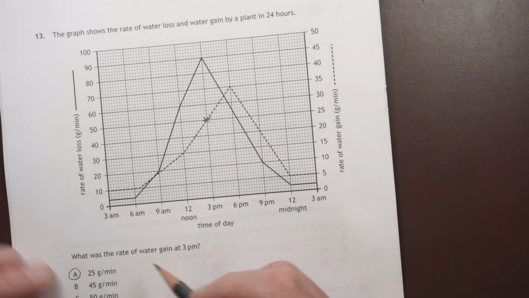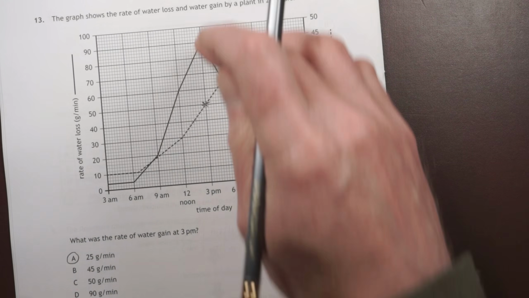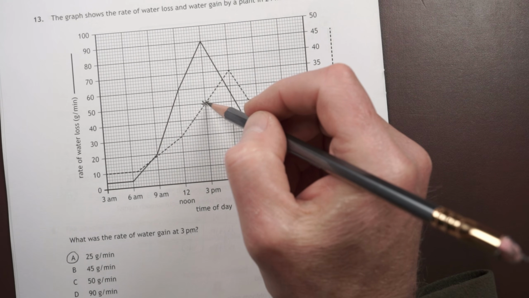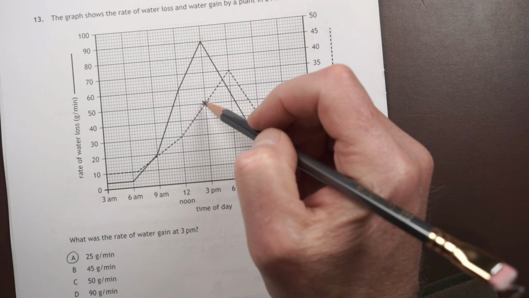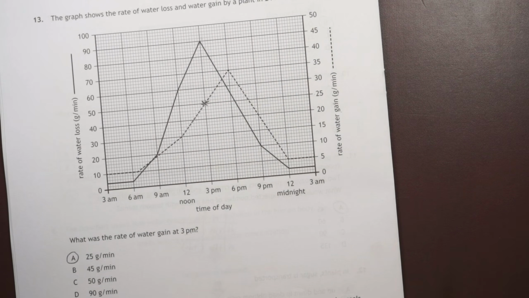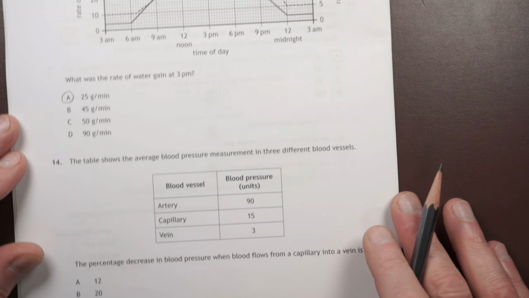So don't worry if you thought that it could have been the difference between these two. I mean, technically it probably is, because it's losing water at the same time as it's gaining water. So that's not straightforward, right? Okay. But anyway, I think that's the answer.